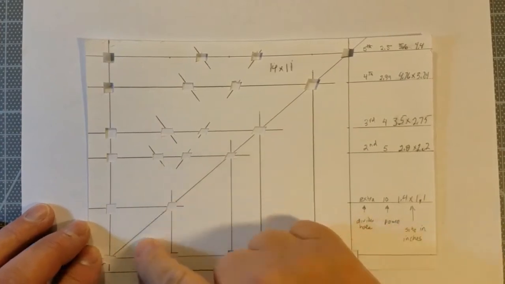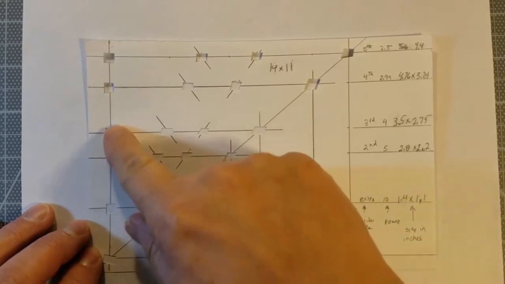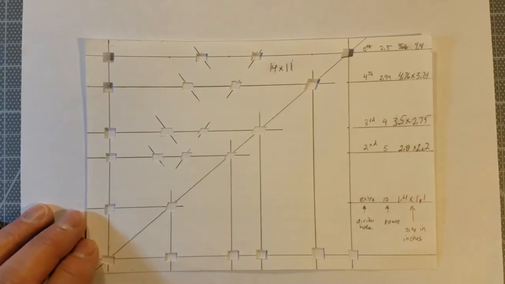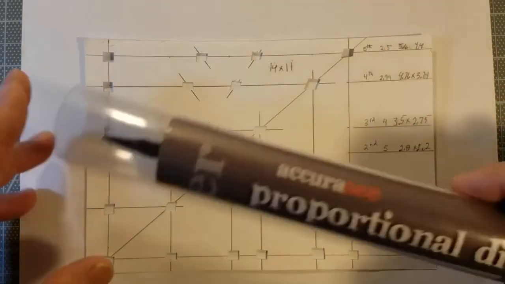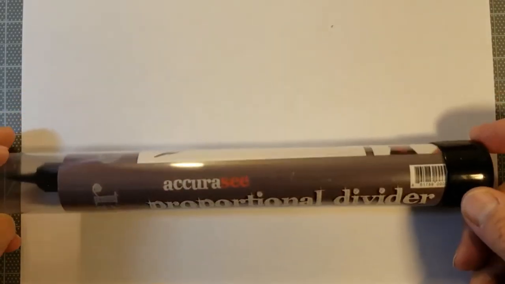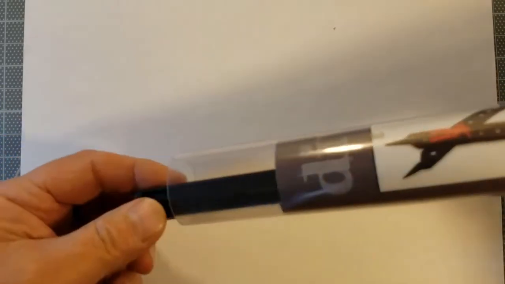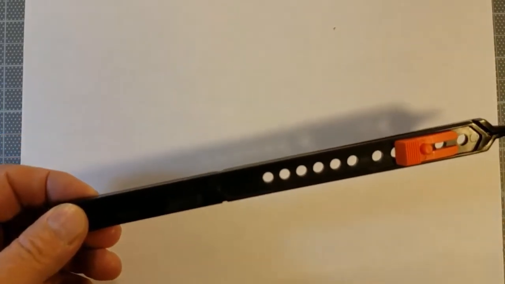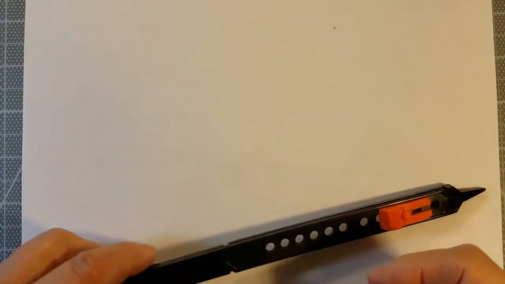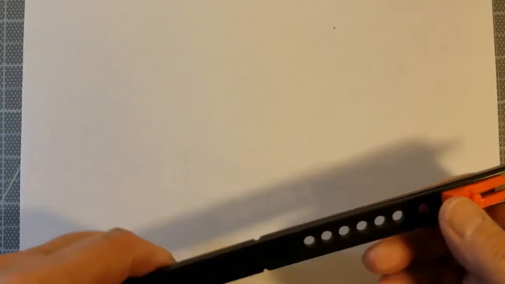I've got a square here for a small size, and then a larger size thumbnail, and then a larger size, and so on. And these are based on my proportional dividers. So I have these proportional dividers, they look like this. I think I got this on Amazon. I'm going to roll this over so you can see it. And what I've done is I figured out what the proportion on these is so that I can make my thumbnail sketches, so I can use this to transfer the drawings over.